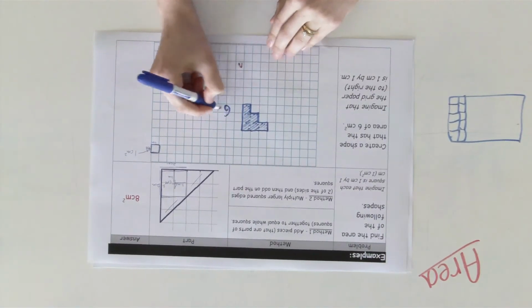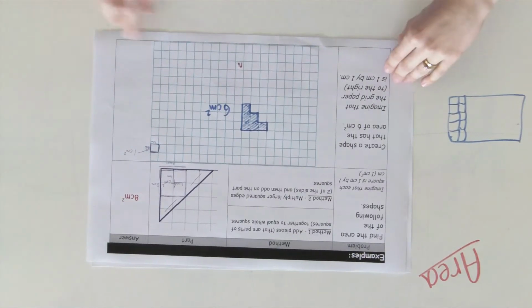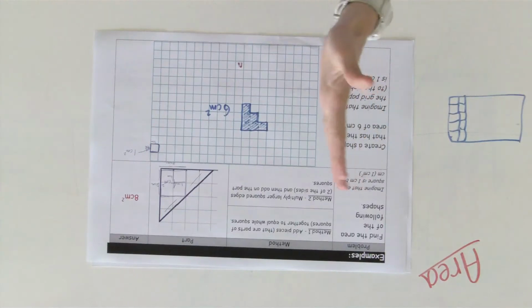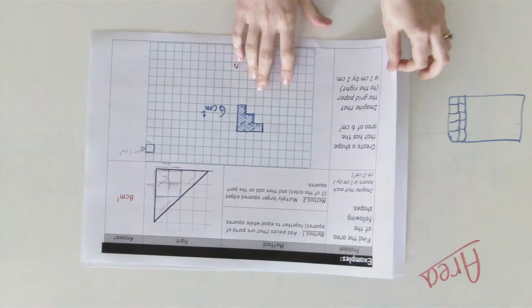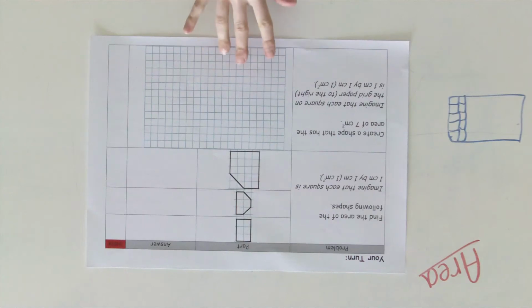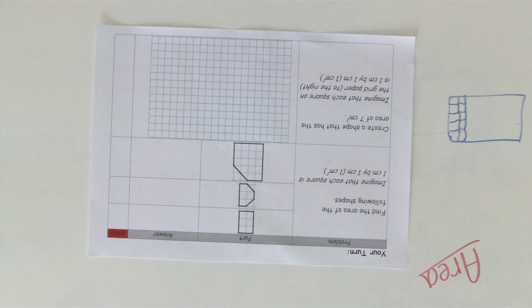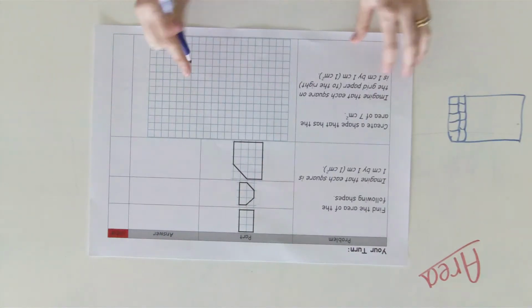So this one needs to be written like this: 6 squares on there, and those squares are 1 centimetre by 1 centimetre each. Therefore, 6 centimetres square, or square centimetres. Now, moving on to your turn, find the area of the following shapes. Imagine that each square is 1 centimetre by 1 centimetre, so 1 squared centimetre.